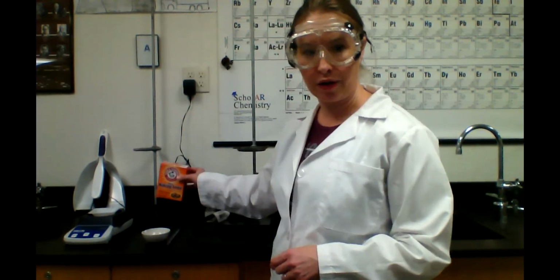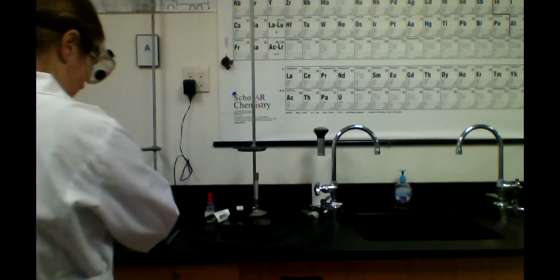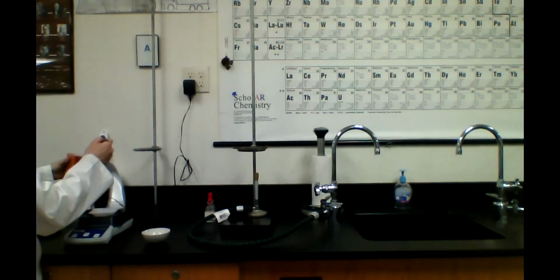All right. Next, I'm going to put the weigh dish on the balance. Actually, we're going to put the weigh dish on and then we're going to zero it so that we don't count the mass of our weigh dish. It's about 2.1. All right, so now it says 0. So I have zeroed out the weigh dish, and I'm going to add approximately 1 gram of my baking soda to the weigh dish using the scoopula.